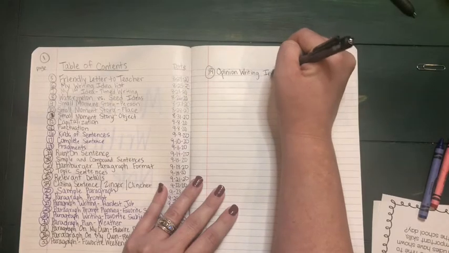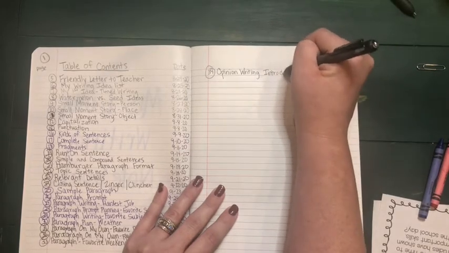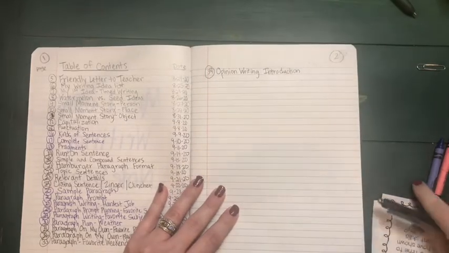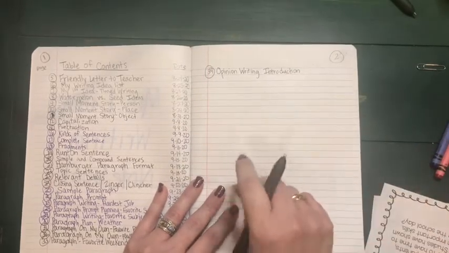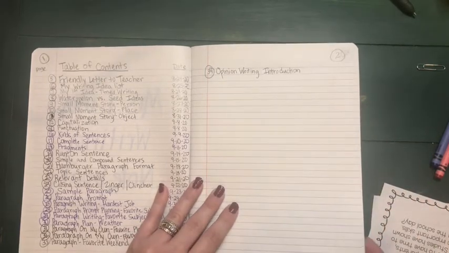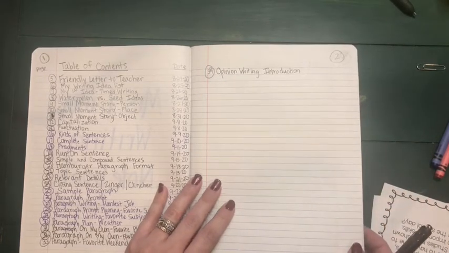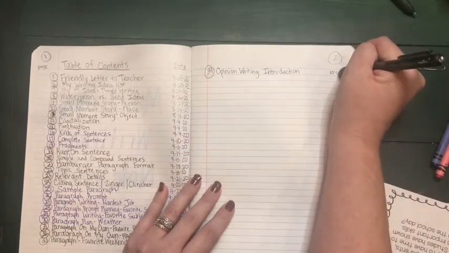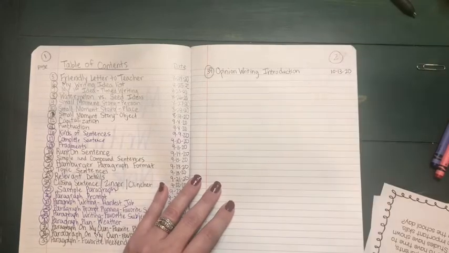introduction. So this is going to be just a very brief introduction today, and we're going to be continuing on in this next unit on how to identify what an opinion is and what's the difference between an opinion and facts, and then how to then create an opinion essay. Today's date is 10-13-20. Go ahead, turn back to today's page.